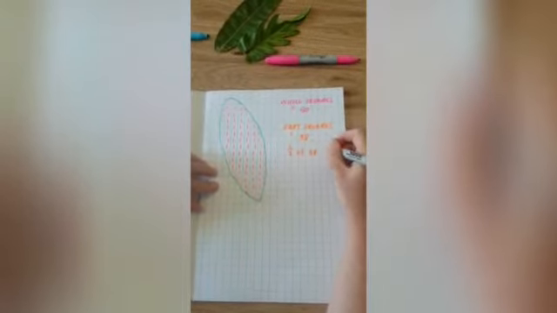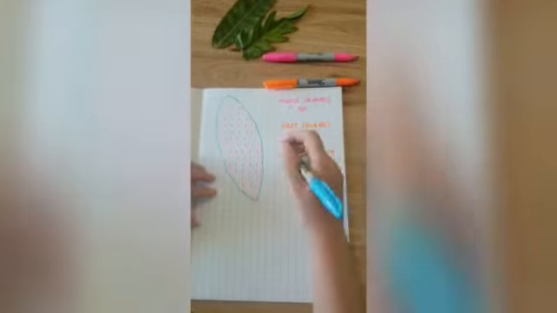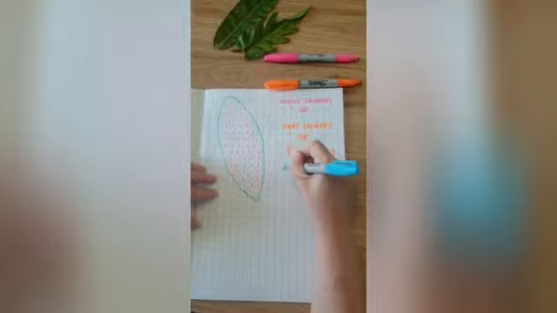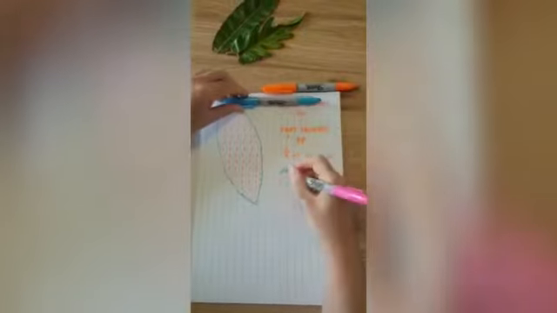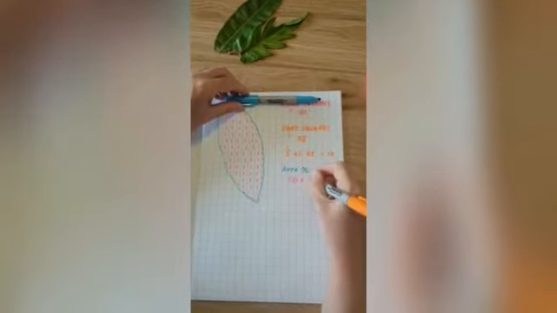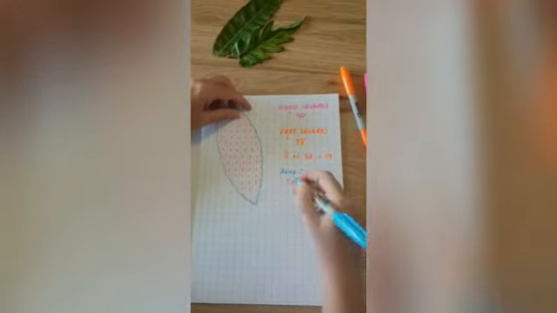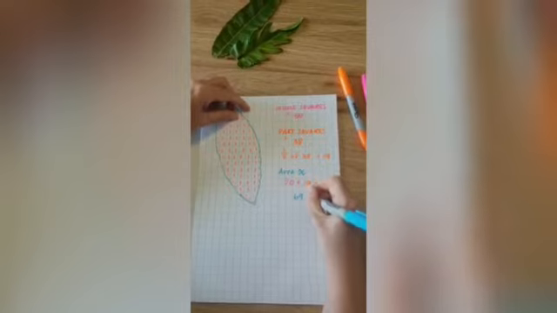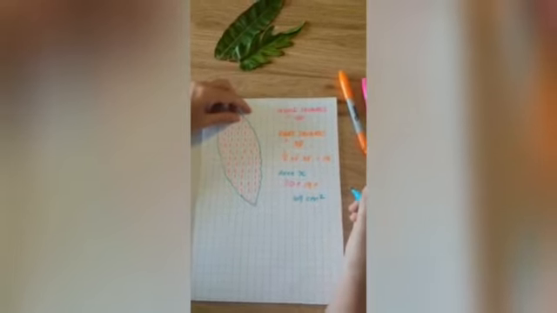Can everyone do that in their head? So that's 19. So now area, which will be an approximate answer, is 50 plus half of the part squares, which we worked out was 19, equals 69 square centimetres approximately. So let's grab our leaves from our bucket class and let's go make it happen.